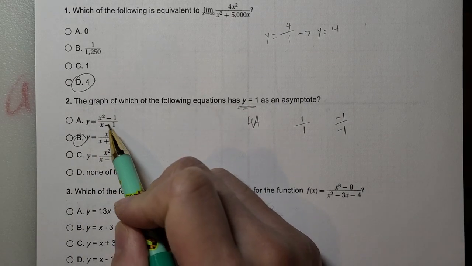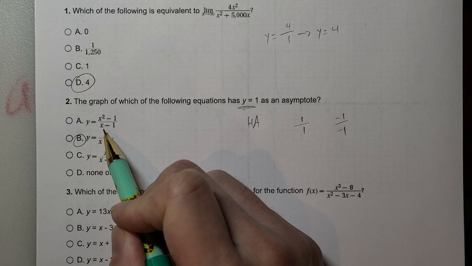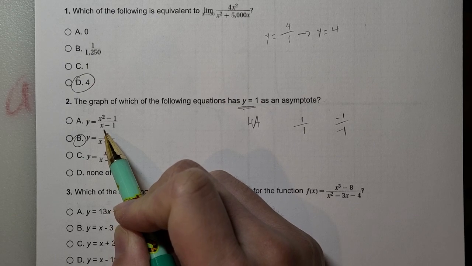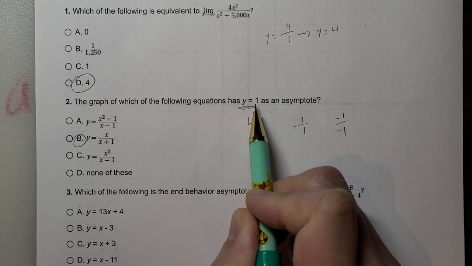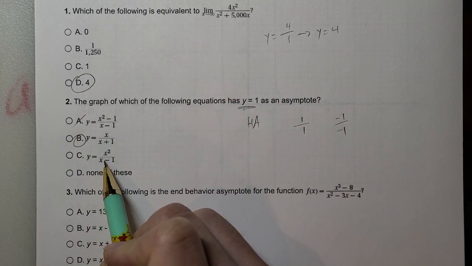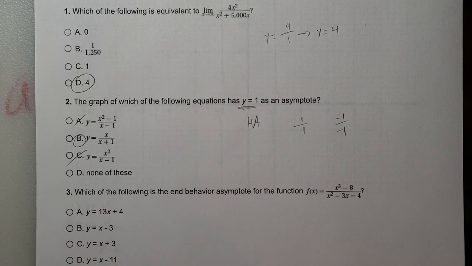Why is it not A? Well, the degree of the top is bigger than the degree of the bottom. That means there's no horizontal asymptote. There's a slant asymptote though, and this is a horizontal line, so not A. Same logic for this one, the degree of the top is bigger than the degree of the bottom.